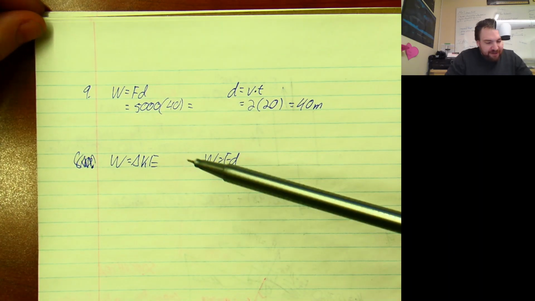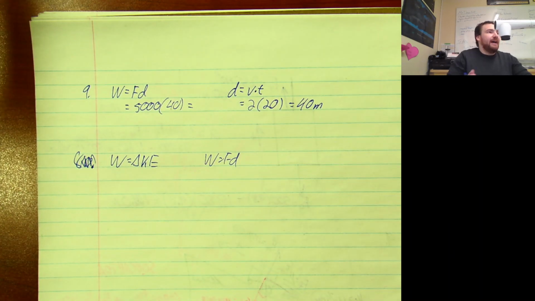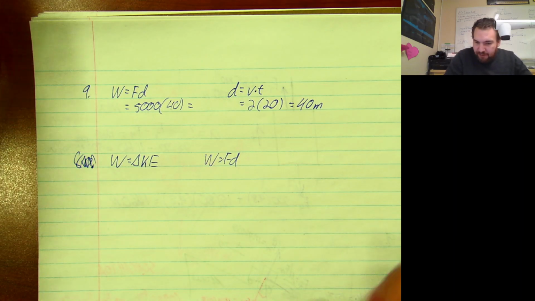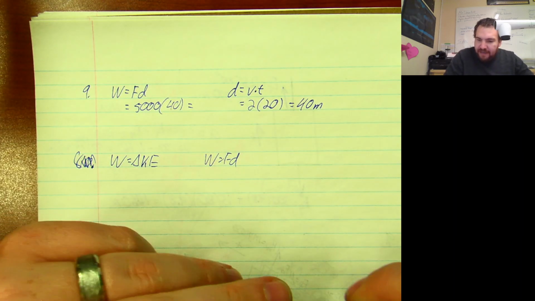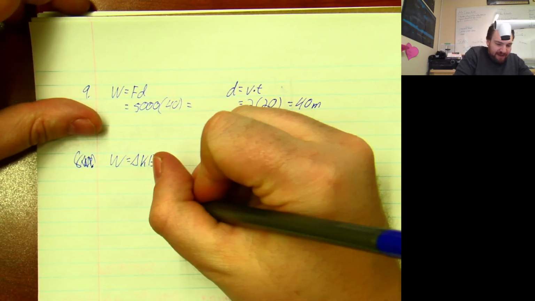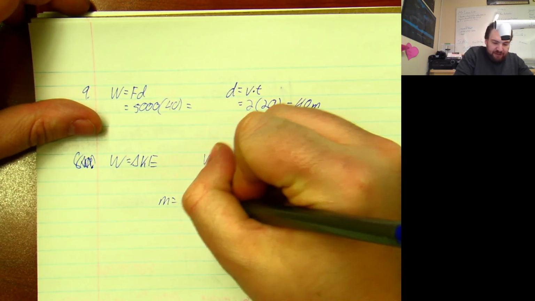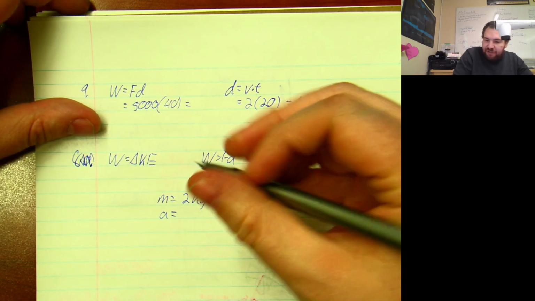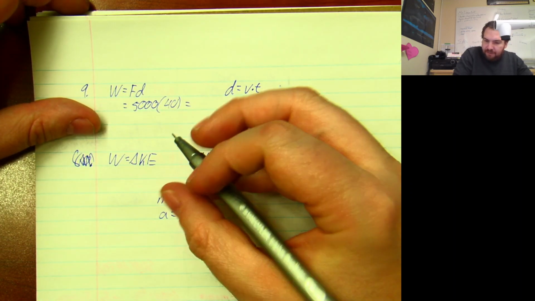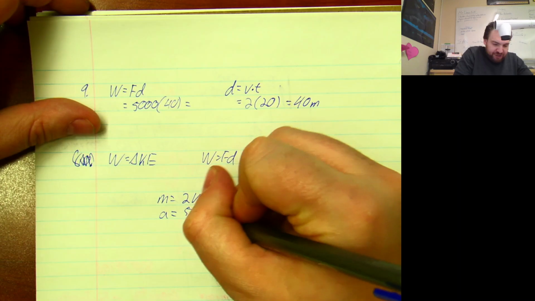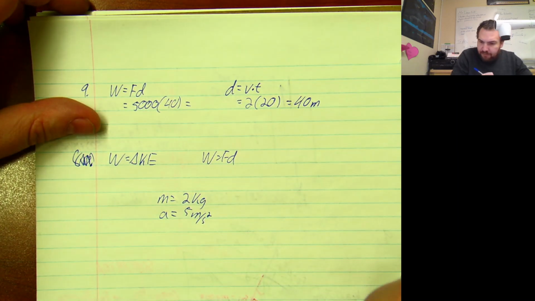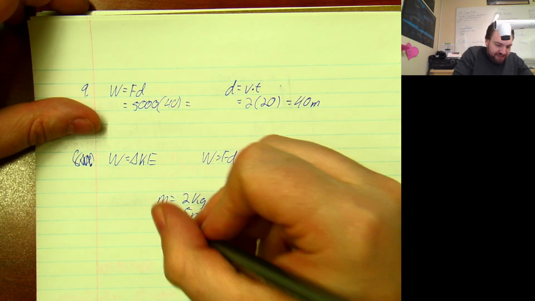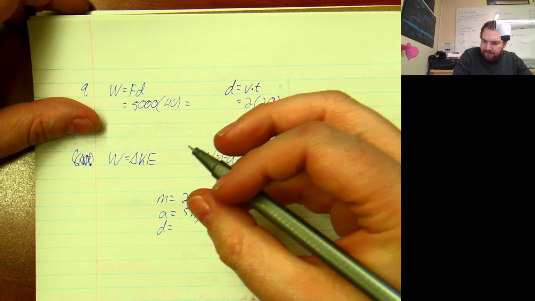Work equals change in kinetic energy. Work equals force times distance. It doesn't really matter which one you choose to use here. Both will give you what you're looking for. The information that they give you is that we've got a mass of 2 kilograms. That's a huge puck. We've got an acceleration of 5 meters per second squared. We know that the distance of the acceleration is half a meter.